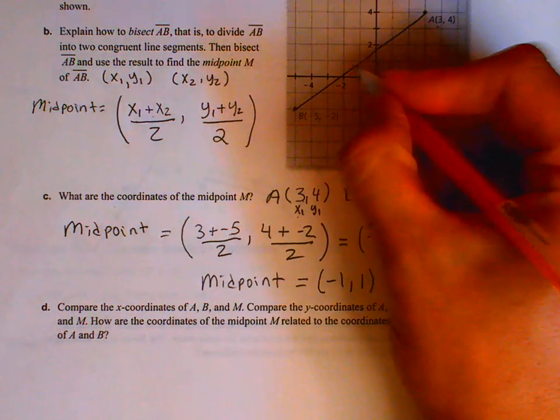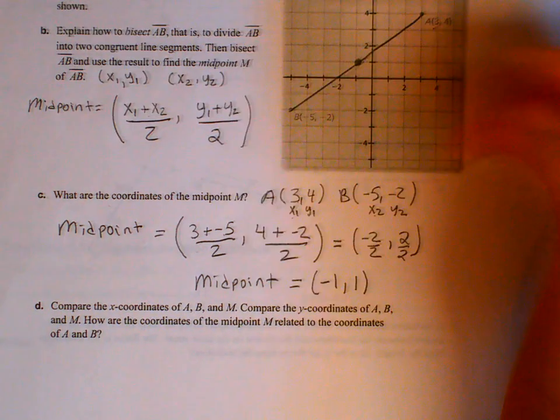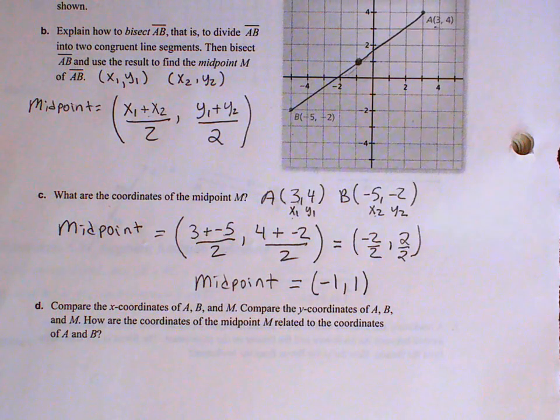Now, you were eyeballing this coordinate right there, and yes, you were right. But keep in mind that you will not always have this luxury. Sometimes your midpoint is going to be anywhere, not in a coordinate where both the x and the y are integers.